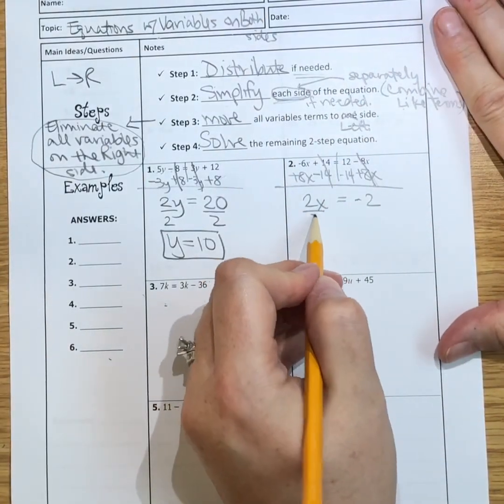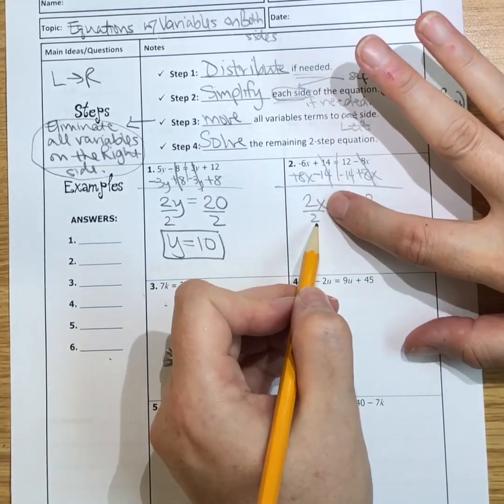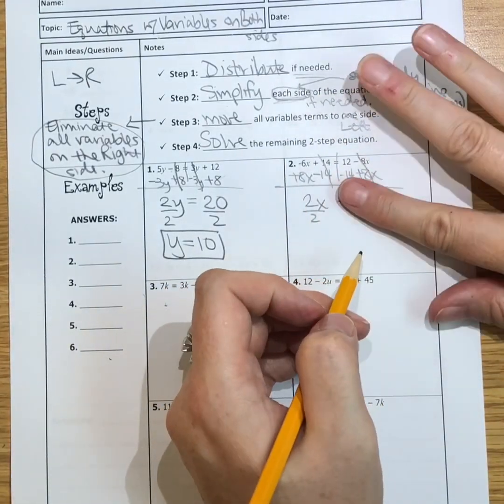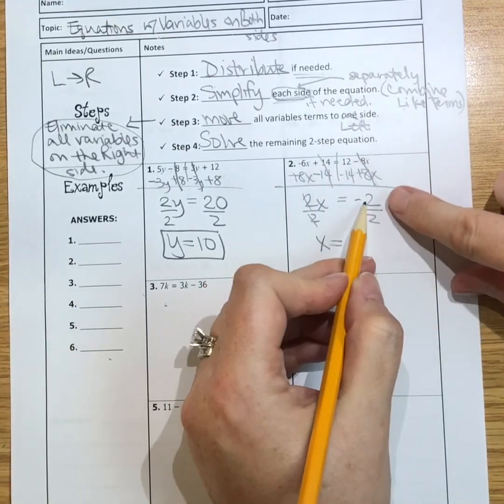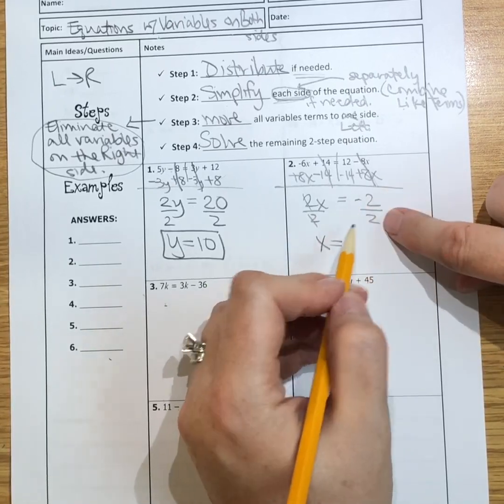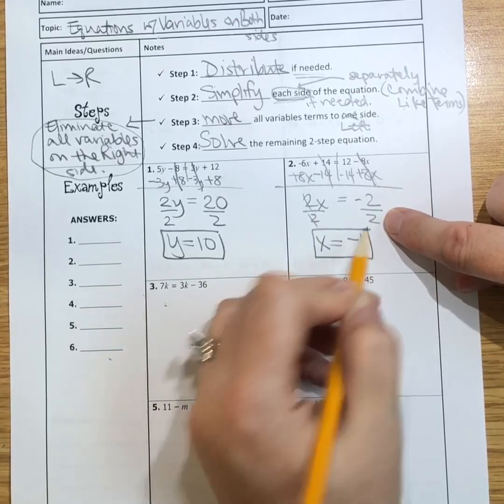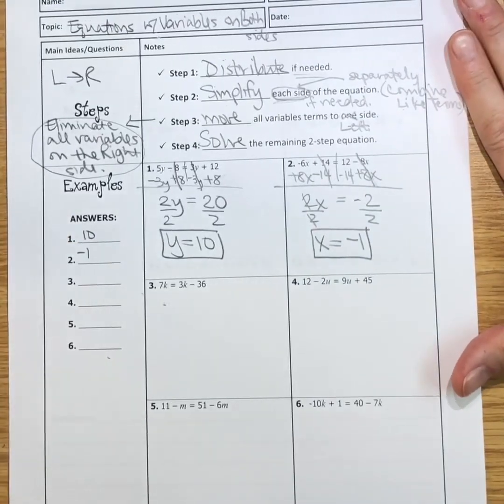Now I just have to do one step and divide by 2 on both sides, and we always look at the constant on the variable. We do not care about this side. So on this side, they divide out to be 1x, but we just write x. And now we care about the sign for the calculation of negative 2 divided by 2 is negative 1. Oops, I forgot. So 10 and negative 1.